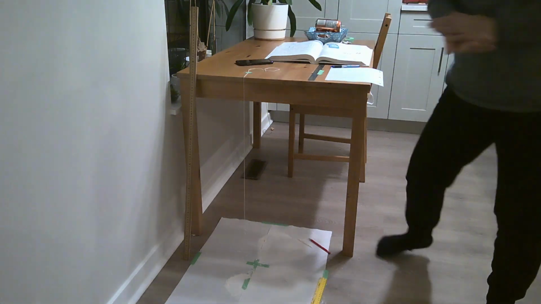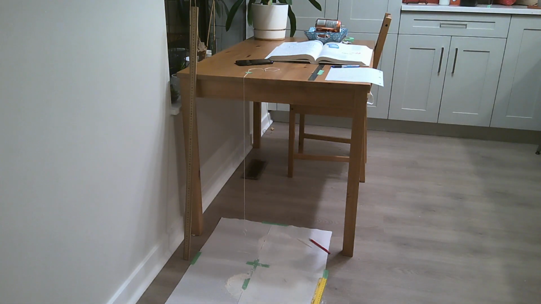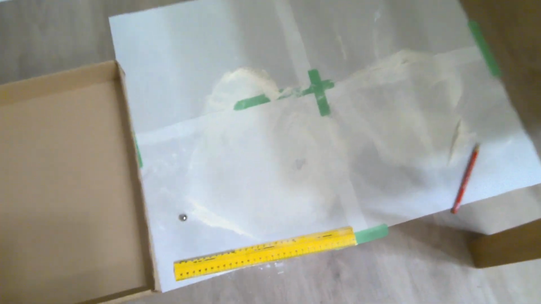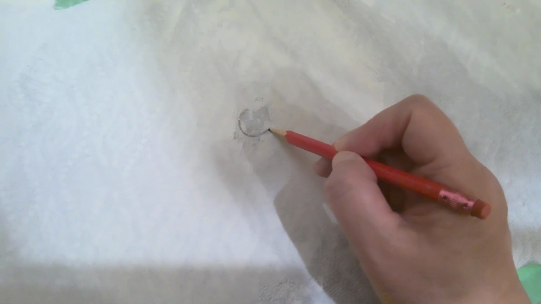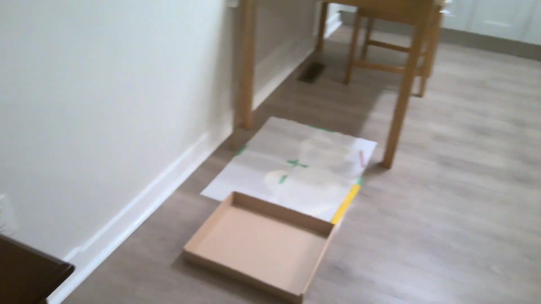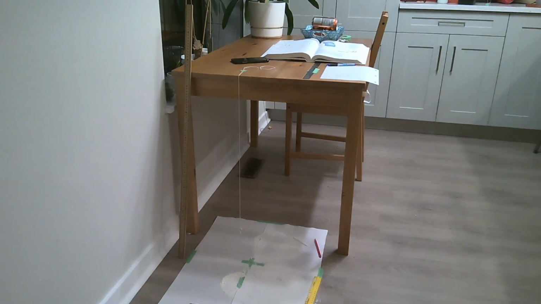Okay, now let's take a look at our landing sites. So here are our drops. We'll draw a circle around all the impact points. That's our landing site. The radius of this will be the uncertainty of the landing site. To finish the data taking, we need 2 more things to measure.